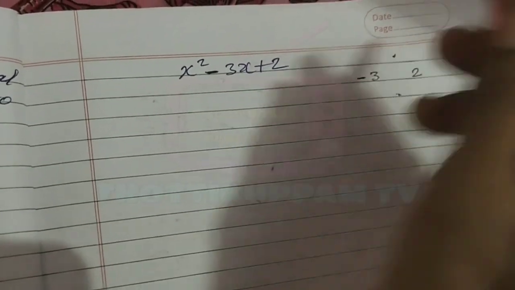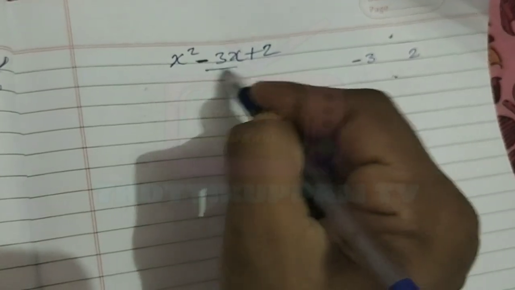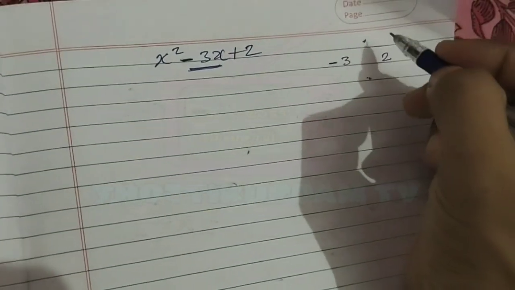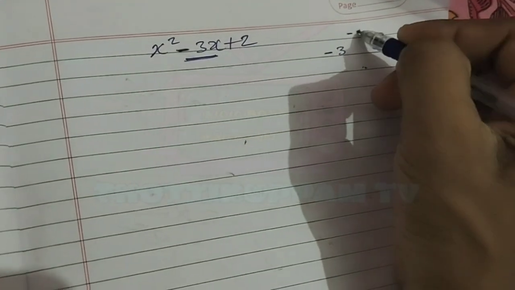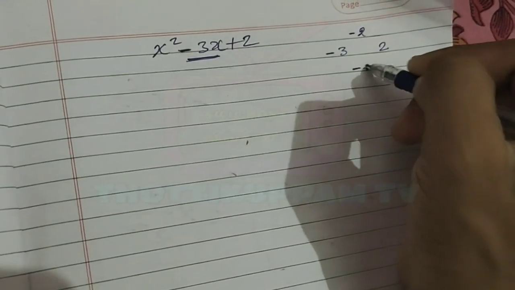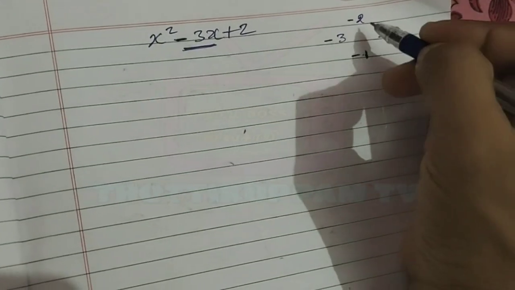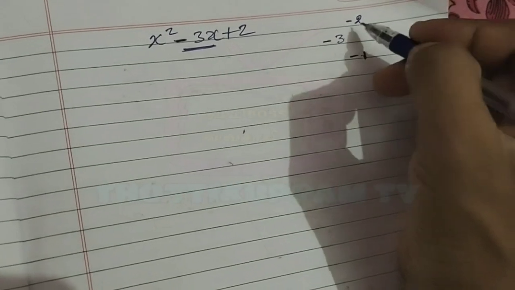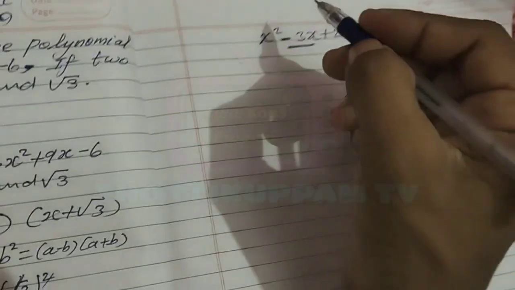This is the way to split the center term. Okay, which numbers are possible? Minus 2 and minus 1. When we add, we get minus 3, and minus 2 into minus 1, plus 2 you will get. Minus into minus is plus 2. So that is what I am going to split here.